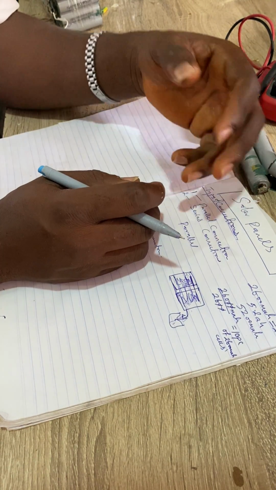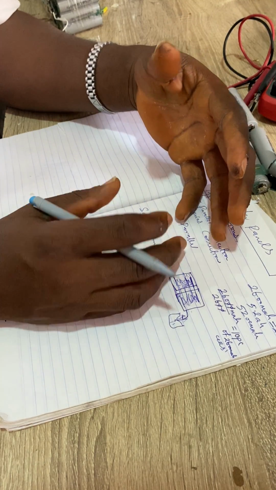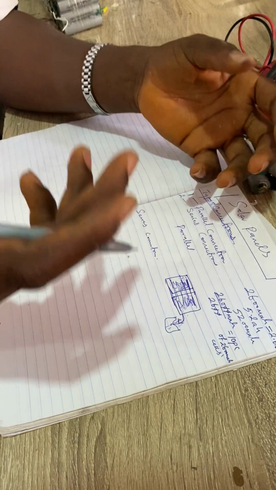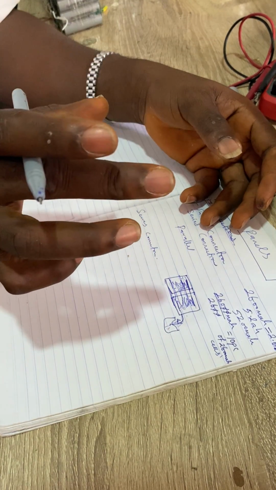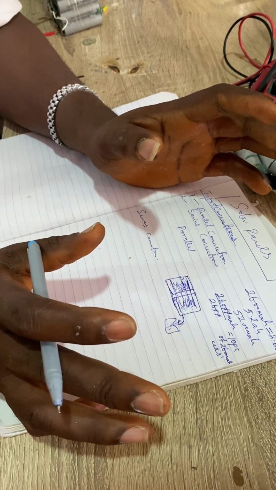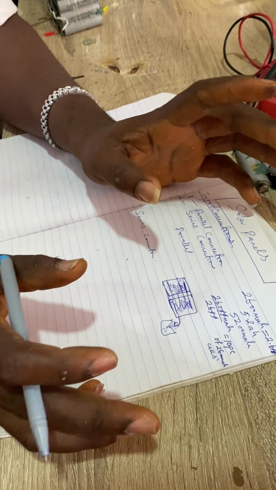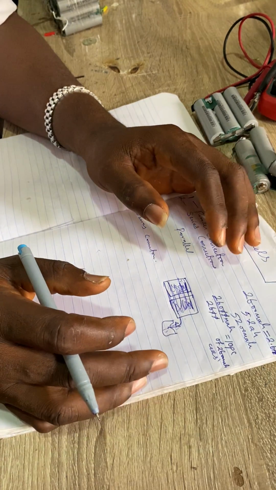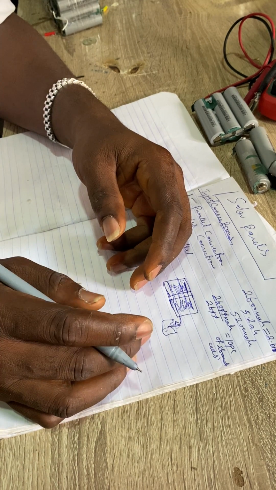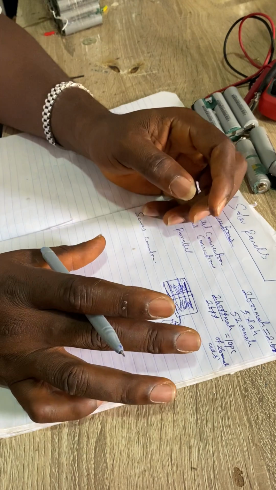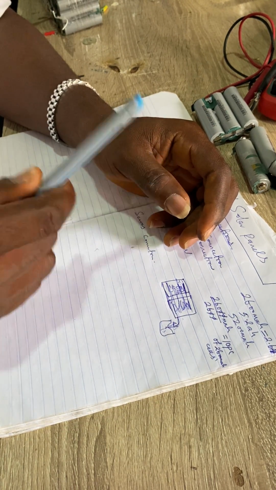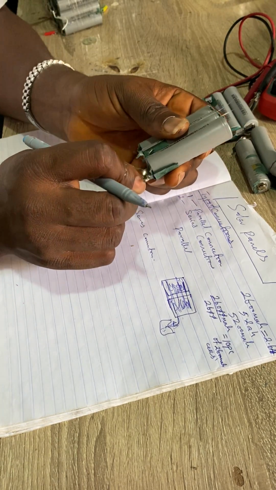Now we know what parallel is. Now in series connection, what happens in series connection? In series connection, the voltage does what? Increases while the current remains the same. Okay, the voltage increases while the current remains the same. So now I will just give us an analogy of this series connection. You know, the more voltage you have, the faster currents can travel.